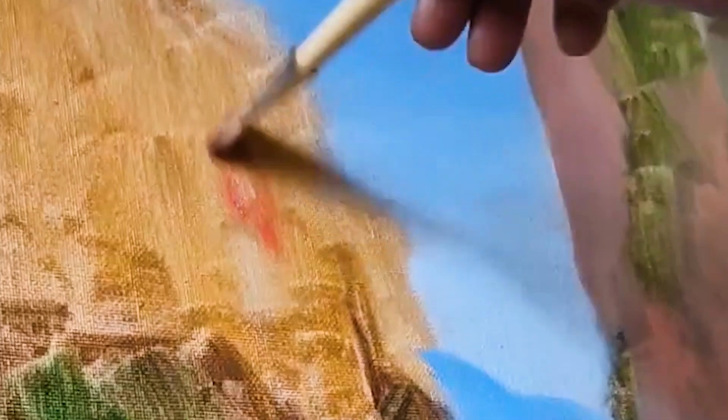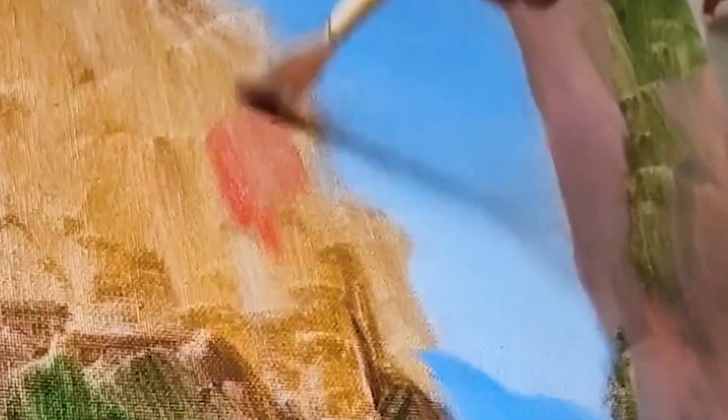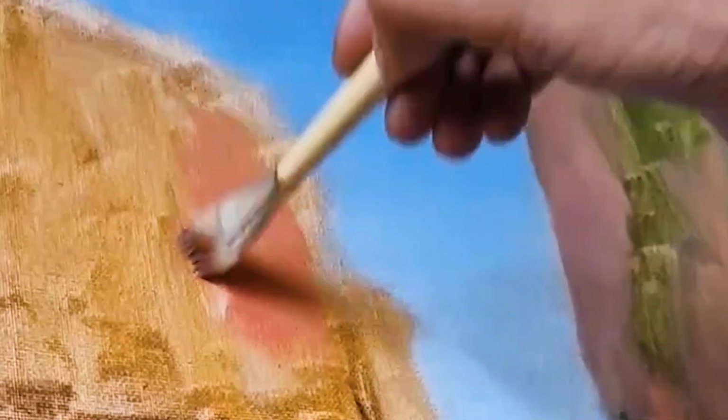Now the cliff on the left hand side has to have an effect of sunlight falling over it. So I'm painting this with a mix of red and yellow so that it gets a bright effect, and also adding brown along with it.